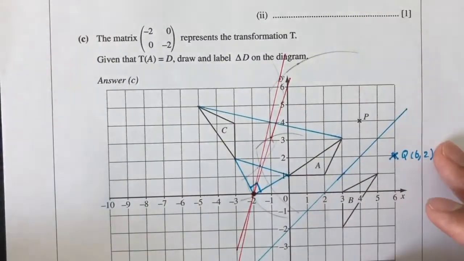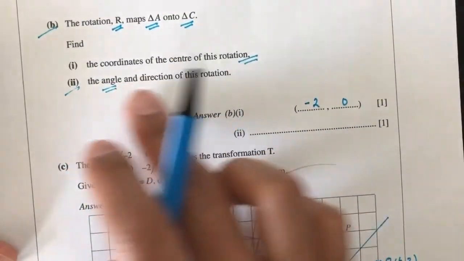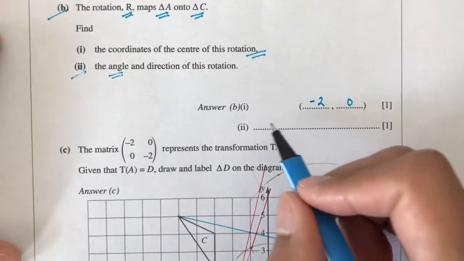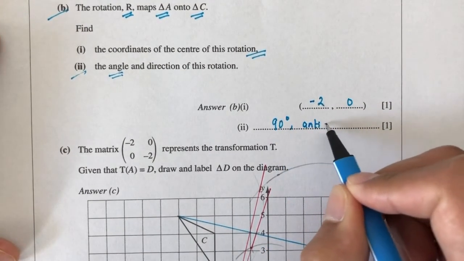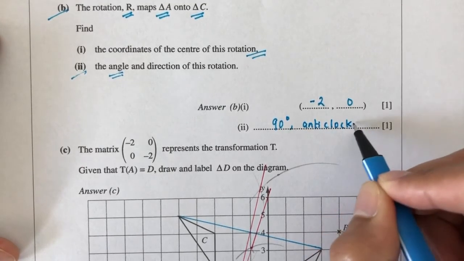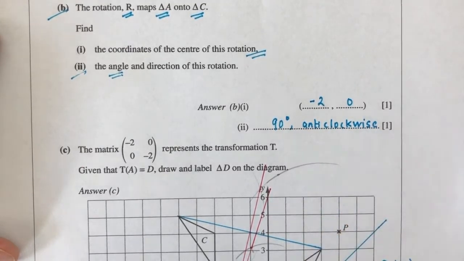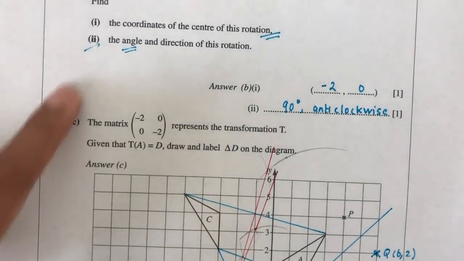So in that case, you can just write: angle is 90 degrees, direction is anti-clockwise. Okay, that is for part 2.